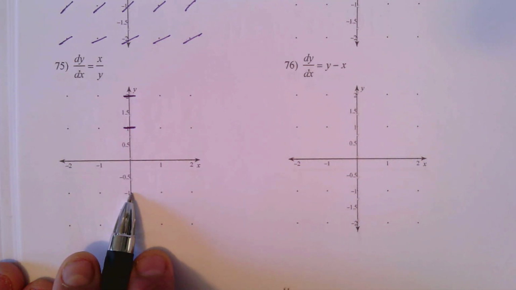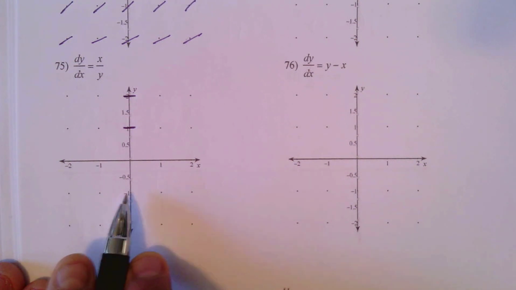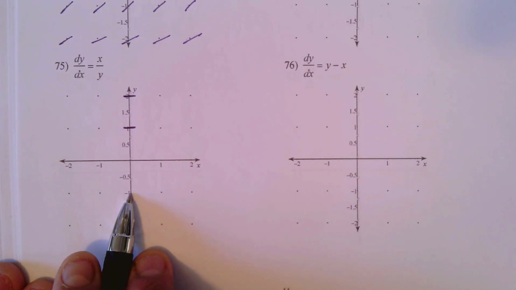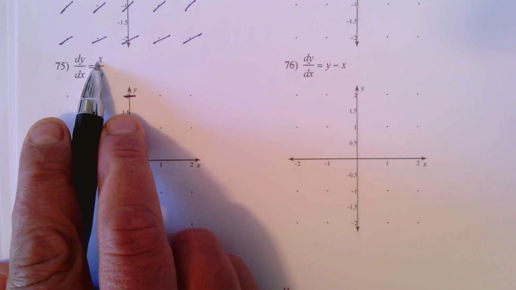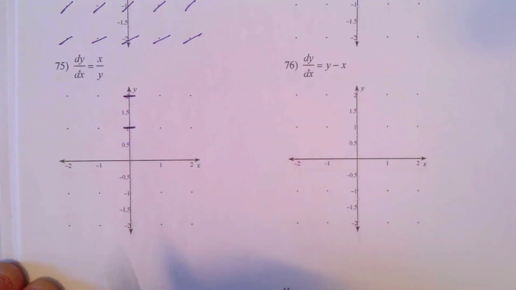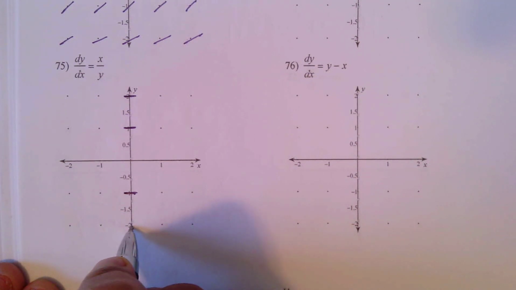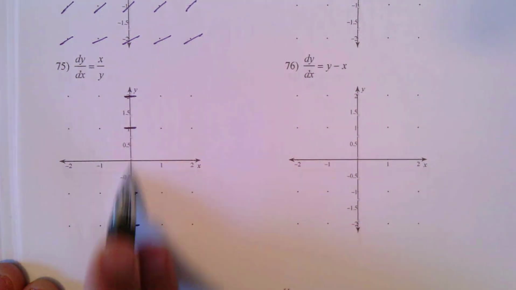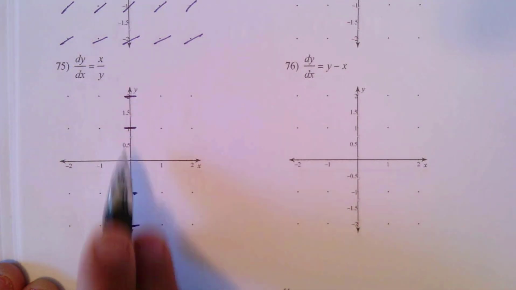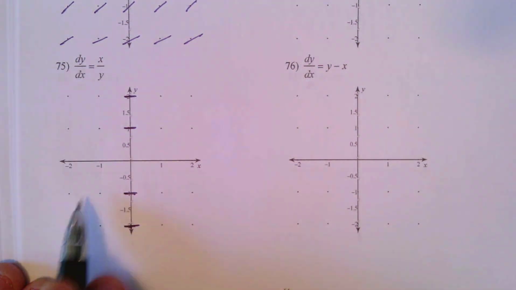But if I go here, think about what the x and y is. X here is 0, y is -1. If you plug them back in here, 0 divided by -1 is going to be 0. Here, x is 0, y is -2. 0 divided by -2 is still 0. So along the y-axis, we're going to draw slopes that have a slope of 0.